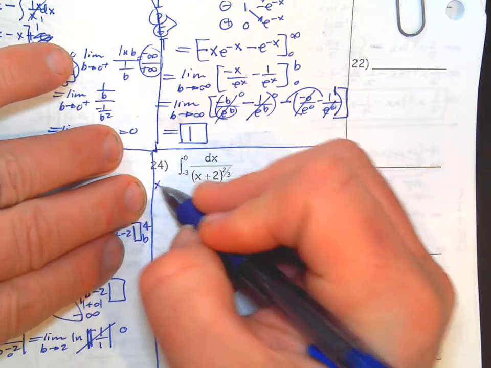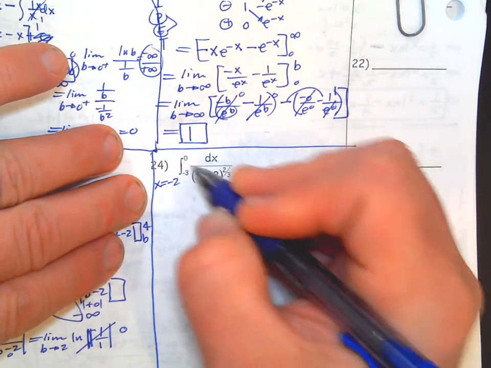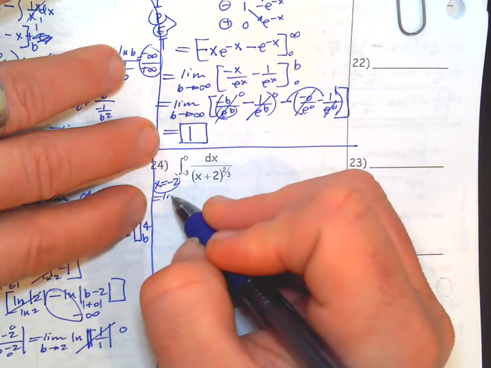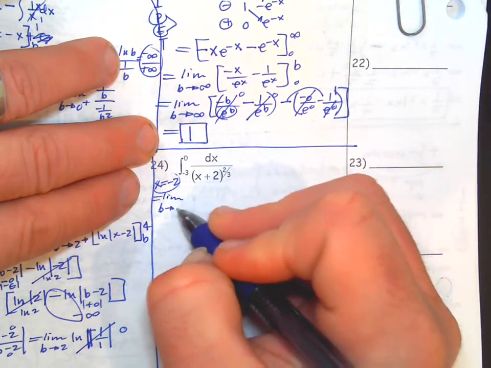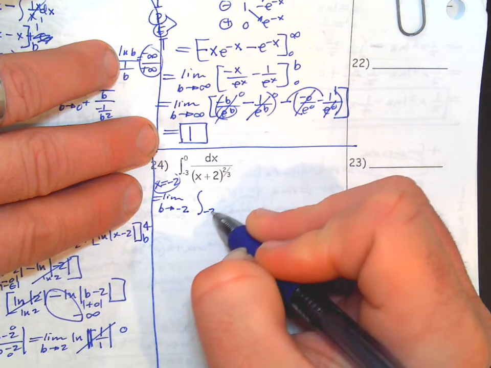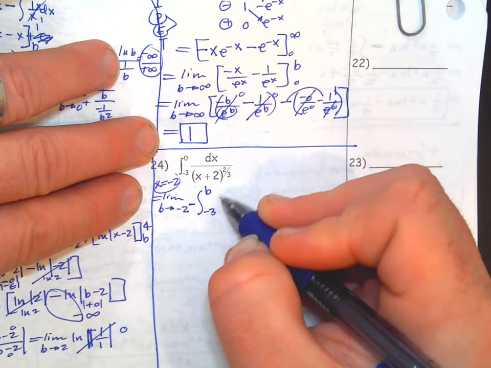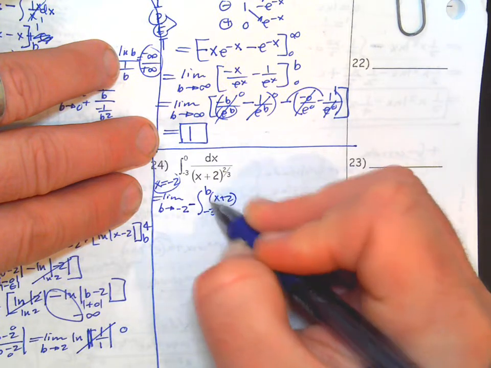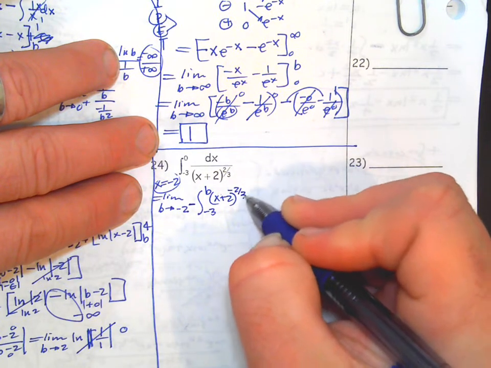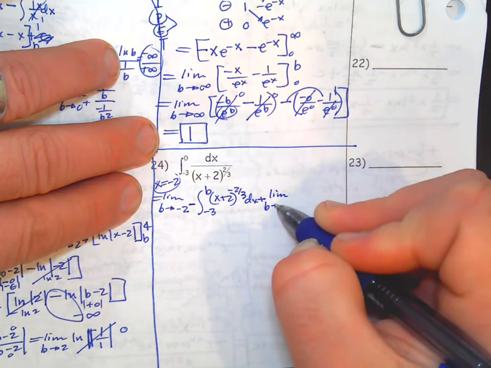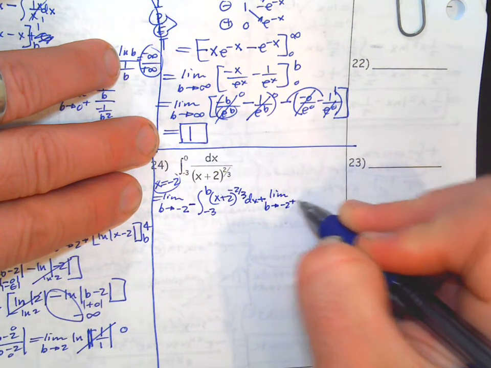X cannot be negative 2, which is an issue for us. So we've got to break it up. So we've got to say limit as b approaches negative 2, we're going negative 3 to negative 2, so it's from the left side. And then as b approaches negative 2 from the right side.